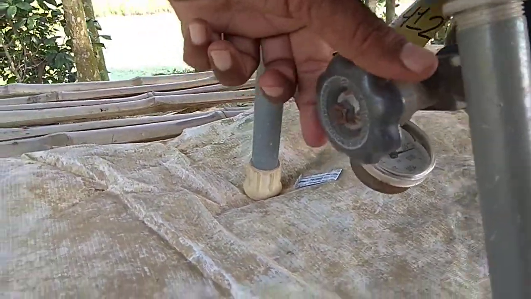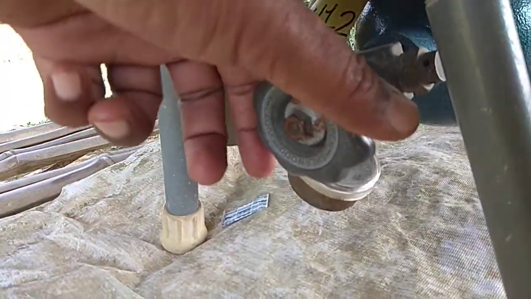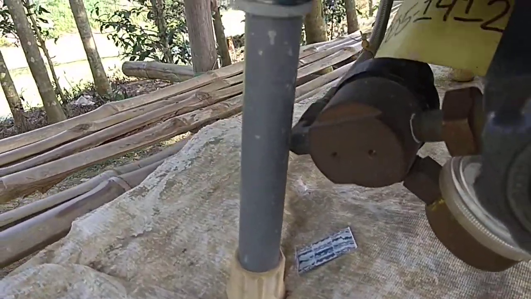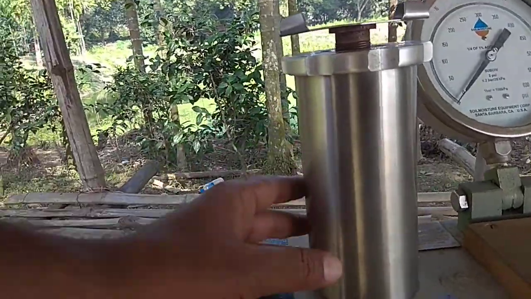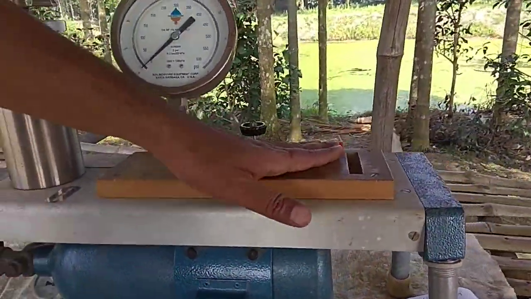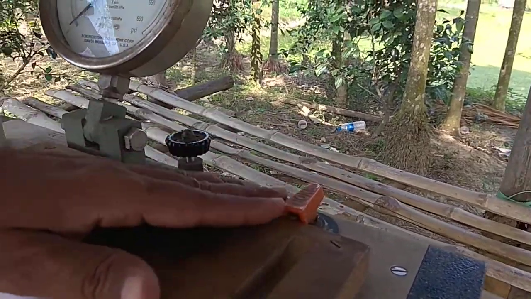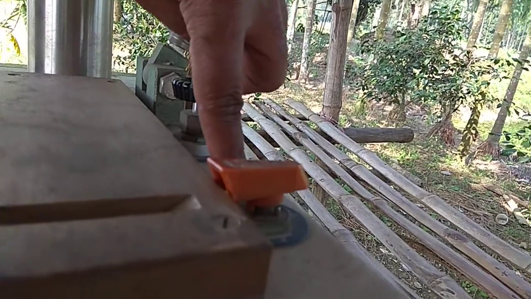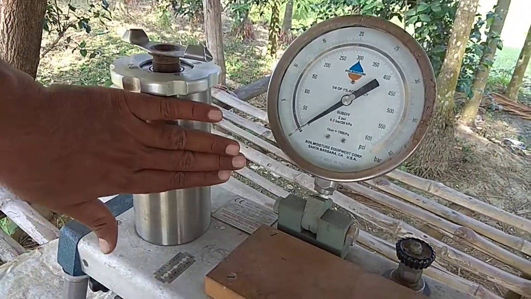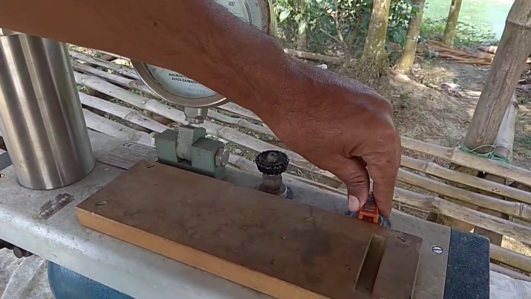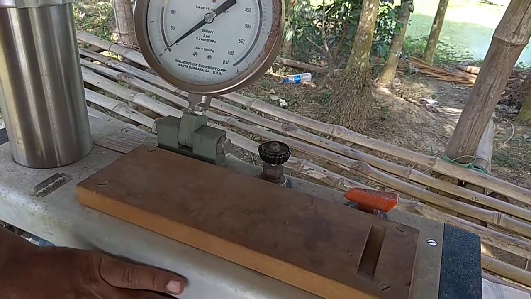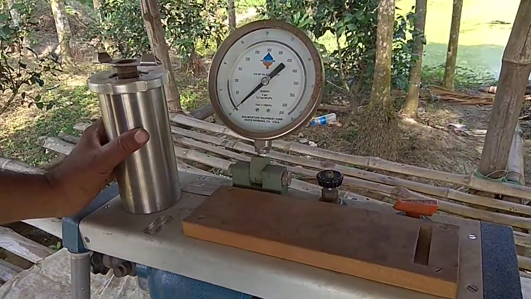This is a knob, or a hole, to supply the gas from this pipe to this chamber, and this is the valve to turn the gas on or off. By turning on the gas, the gas will move from this cylinder to this chamber.